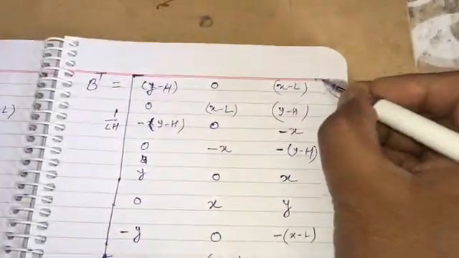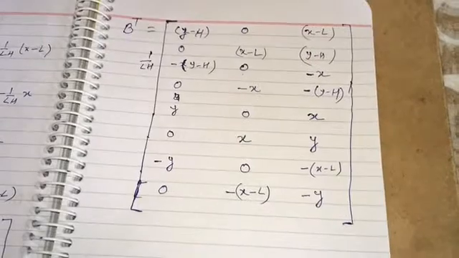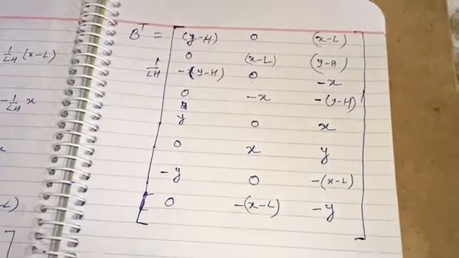So this is what we get as B transpose. All these things are B transpose.